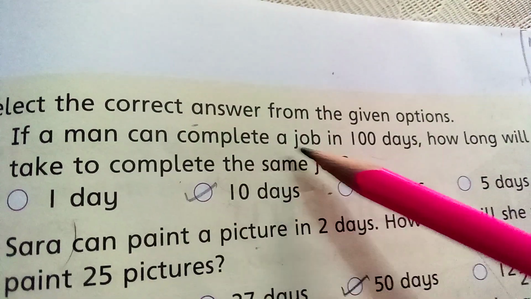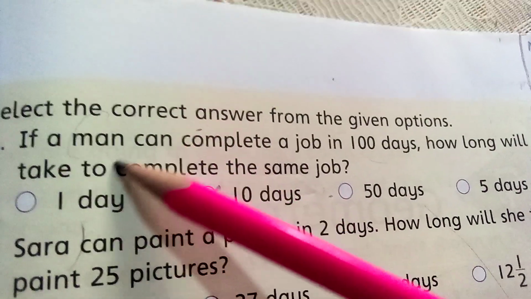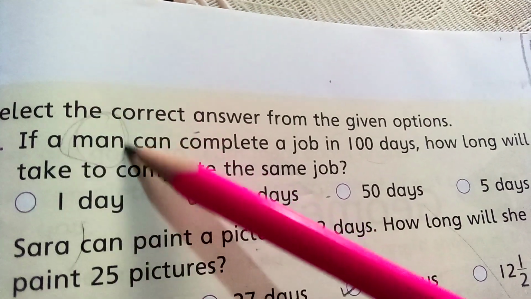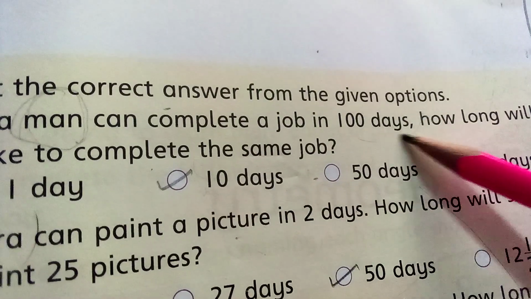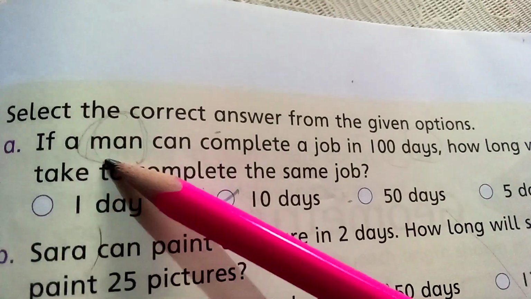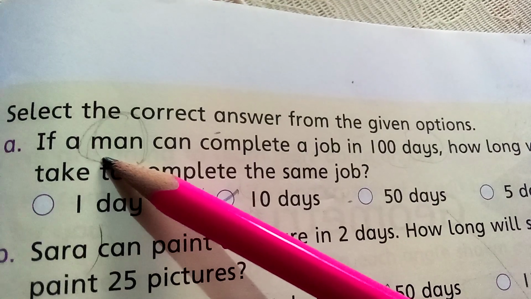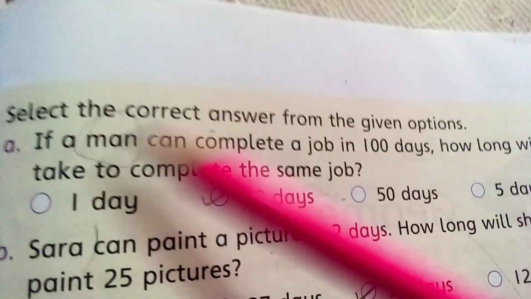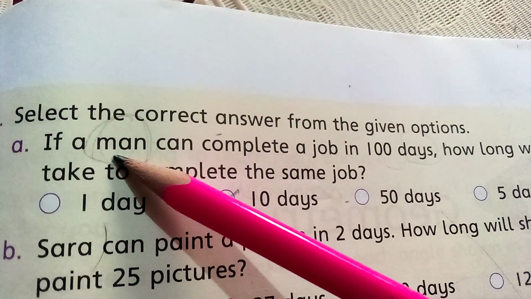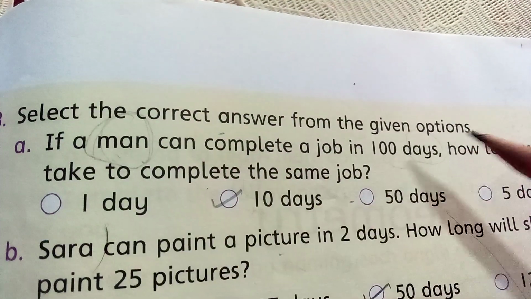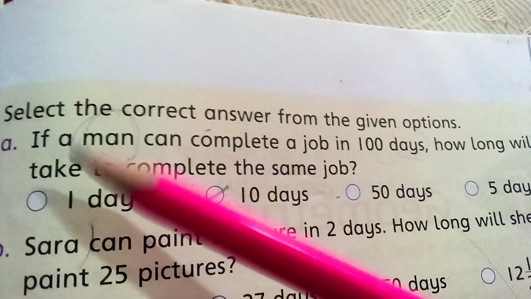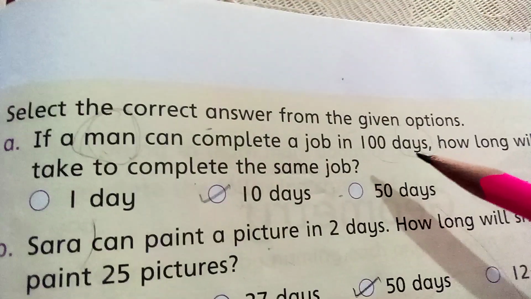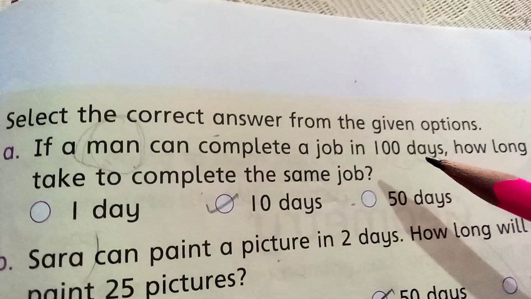Here the quantities are the number of men and the number of days. When we increase the number of men to complete a job, the number of days will decrease. And if we decrease the number of men to do a job, then the number of days will increase. When one thing is increasing, the other is decreasing, it means that it is an inverse variation. And I have done this question here for you.